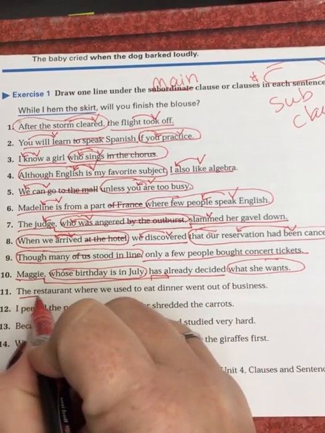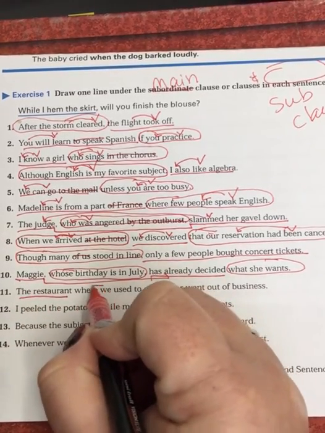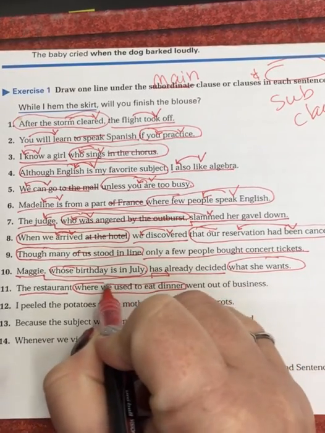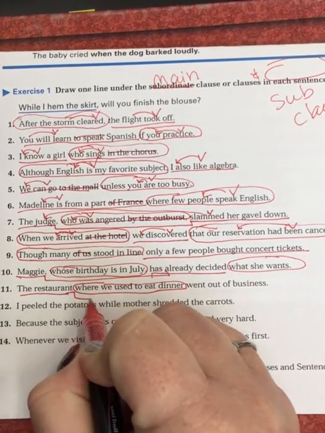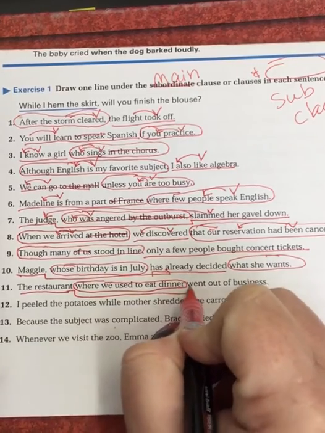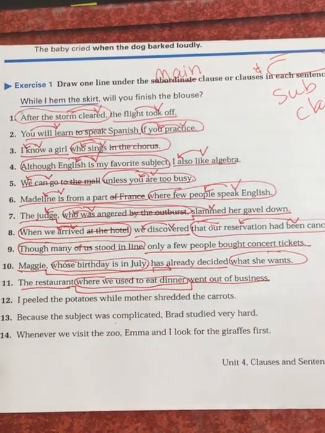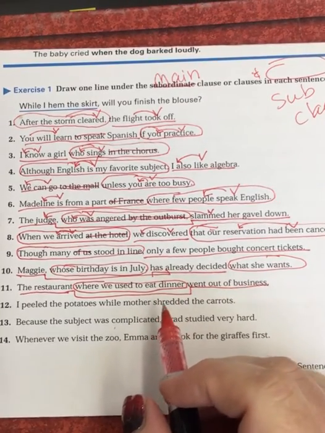Now here's a nice one without commas. Do you have to go down? I was like, you have to underline. Okay, I'm going to tell you why you have to do that later.